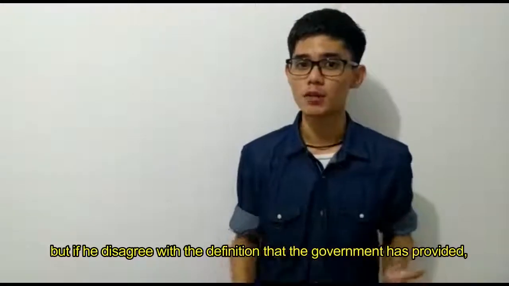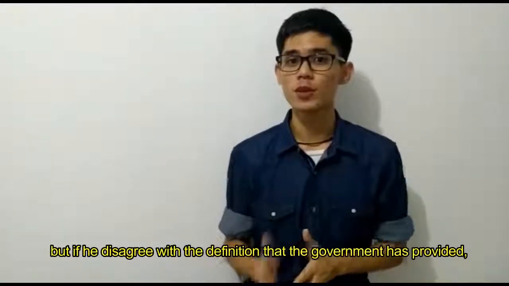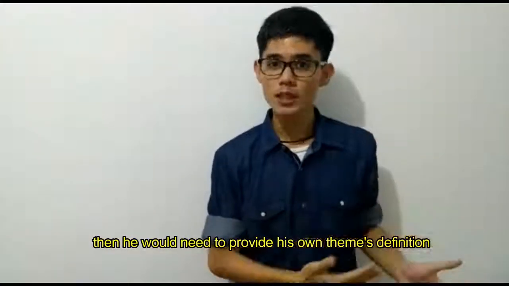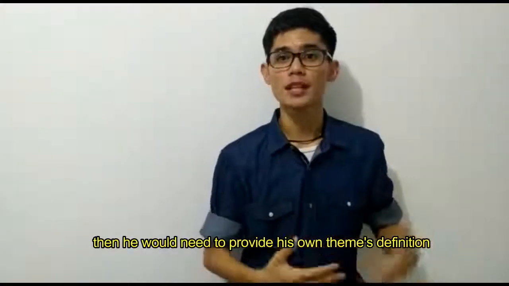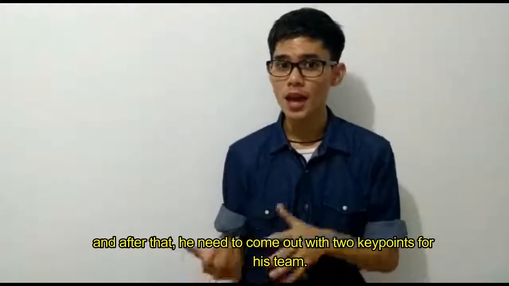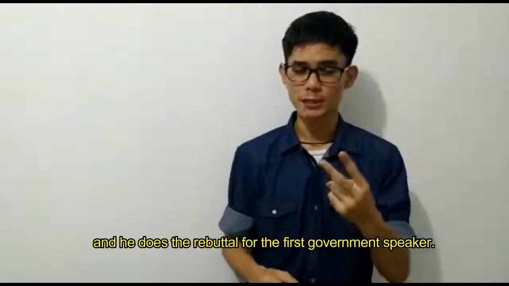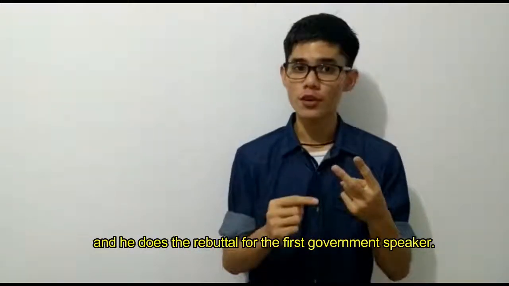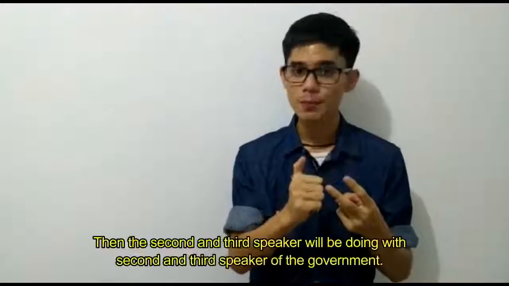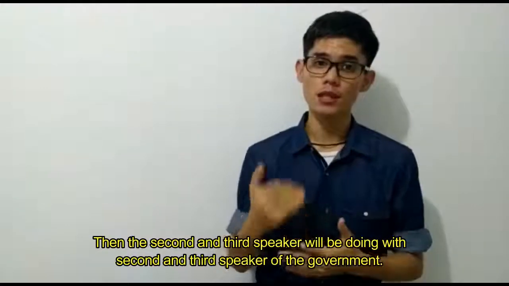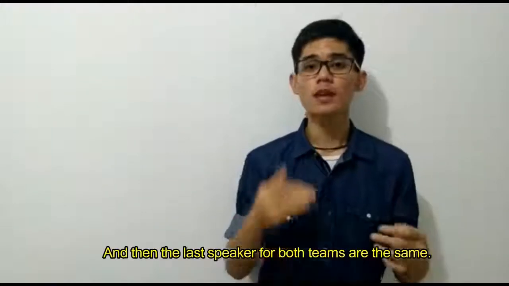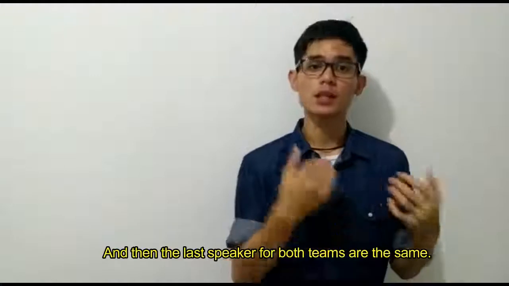But if he disagrees with the definition that the government has provided, then he will need to provide his team's own definition. After that, he will need to come up with 2 key points for his team, and he does the rebuttals for the first government speaker. Then the second and third speakers will do the same for the second and third speakers of the government. The roles of the second and third speakers for both teams are relatively similar, and the last speaker should be the same as the last speaker of the government as well.